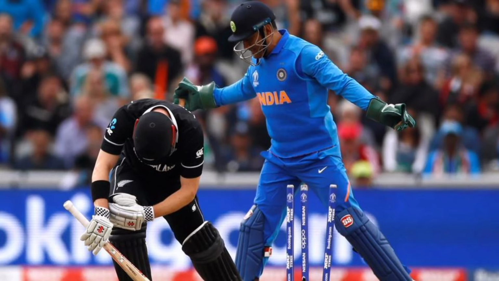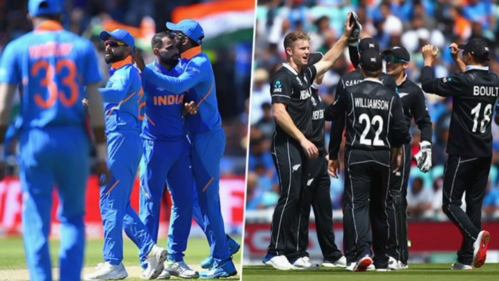Previously, Rohit Sharma had a very good record against New Zealand, but this time Rohit Sharma is not there in the team. Let's see who will take his role, either Hardik Pandya or Surya Kumar Yadav, or Deepak Hooda, or someone.